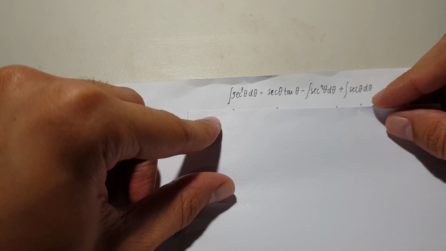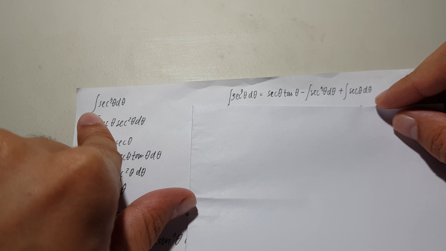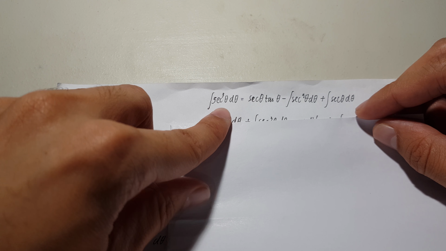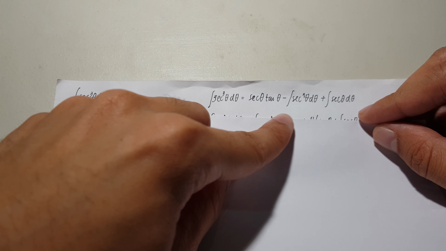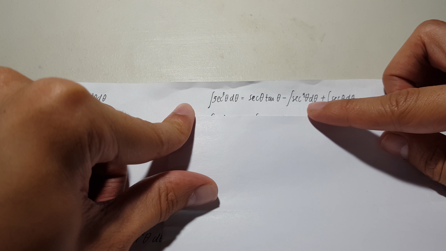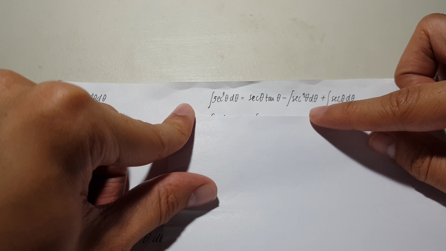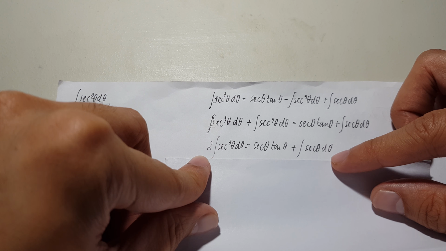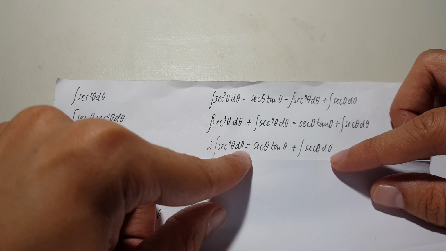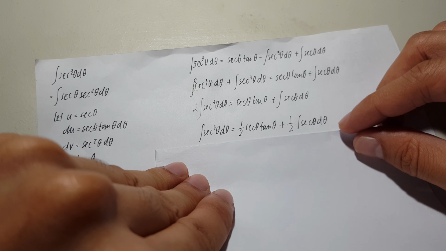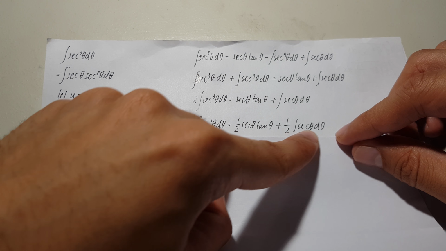So from that, what we're really doing is just integrating this. So we can equate the integral of secant cube theta d theta to this. And what I've noticed, we have a negative integral of secant cube theta d theta. We can transpose it to the other side, giving us 2 of these. Adding them will give us 2 times the integral of secant cube theta d theta. Solving for this alone, we can divide both sides by 2 and we'll get this.